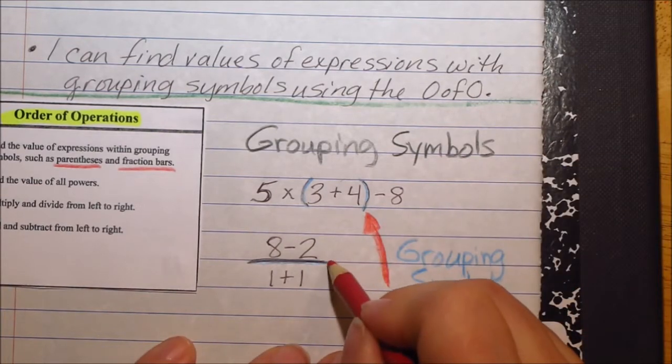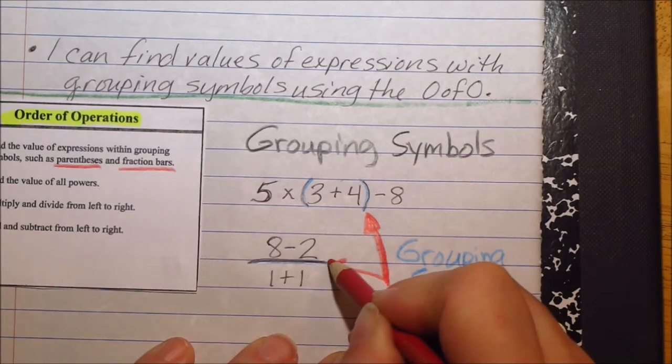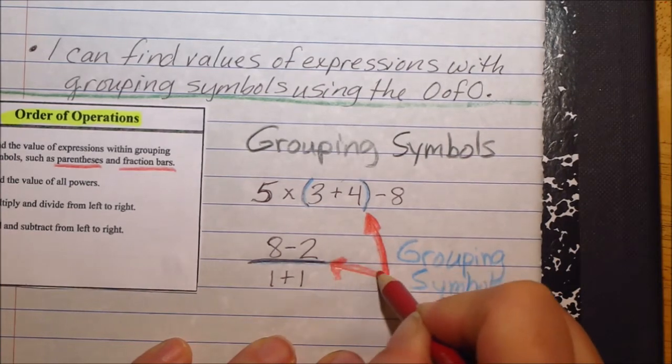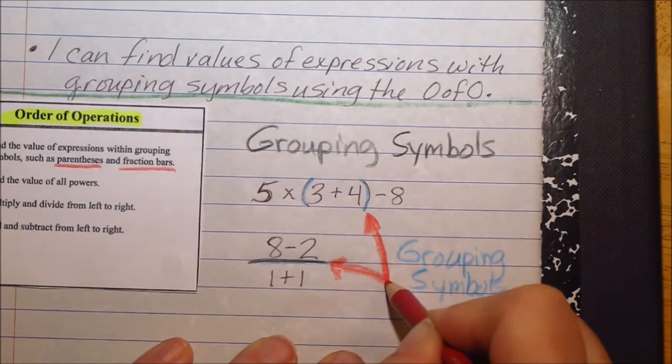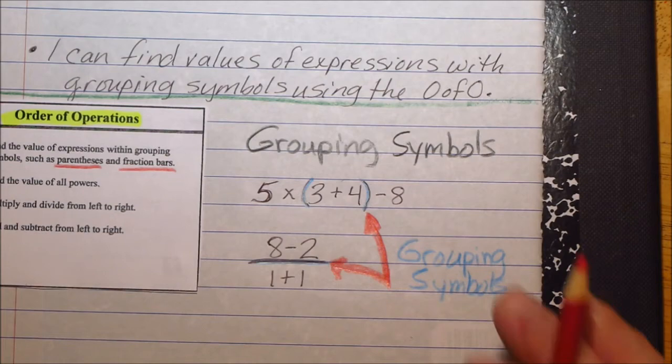Okay, and this is also a grouping symbol. These are the 2 different kinds of grouping symbols we will be looking at in this lesson. Okay, so let's look at some examples of how we work with those with the next sheet here.